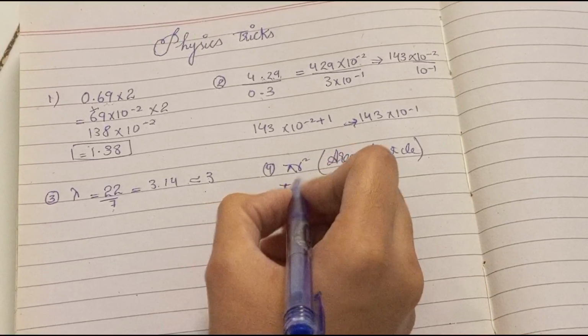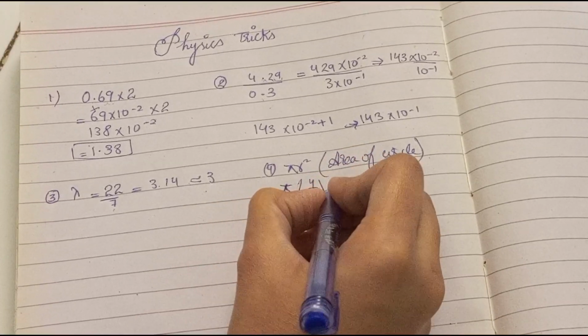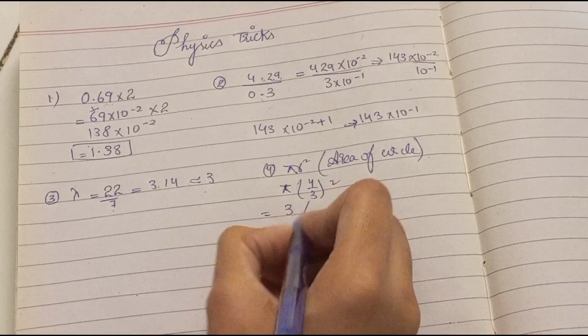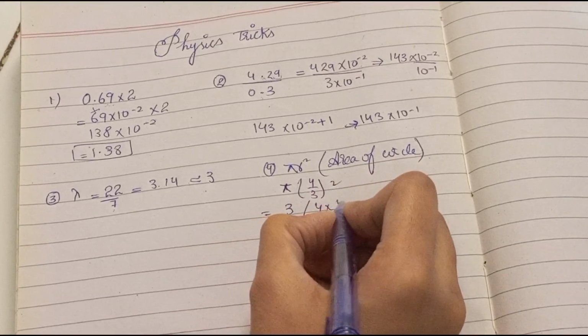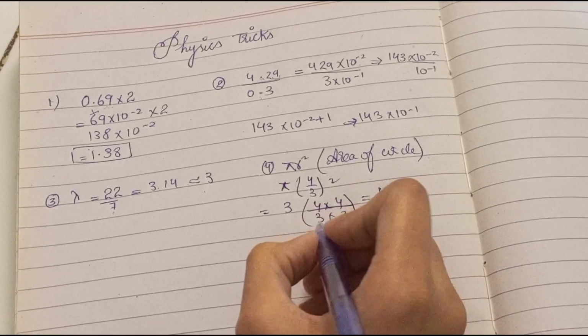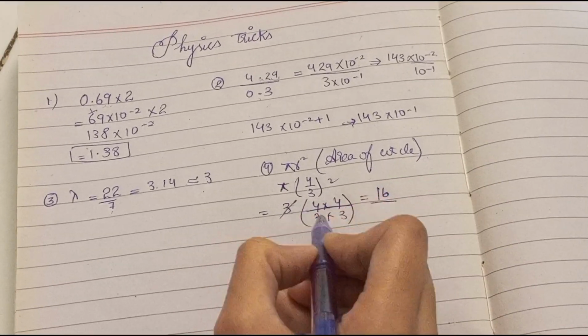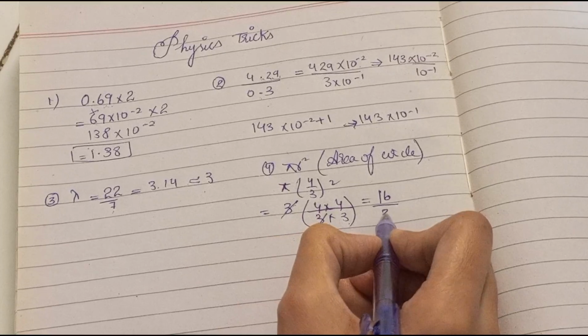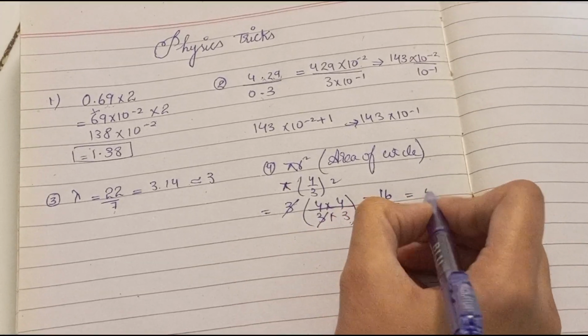Pi r square is equal to 4 by 3 under root 3 squared. Now we have to calculate the square. We can make 4 by 4 and 3 by 3. 4 by 4 is equal to 16 and 3. One 3 is cut from here. Now the remaining 3 will be written over here. The answer will become 5.3.